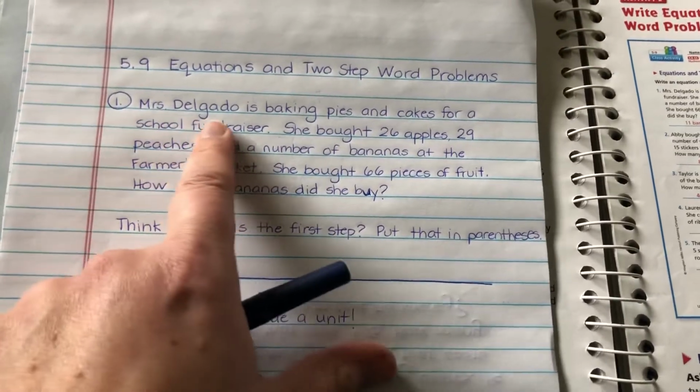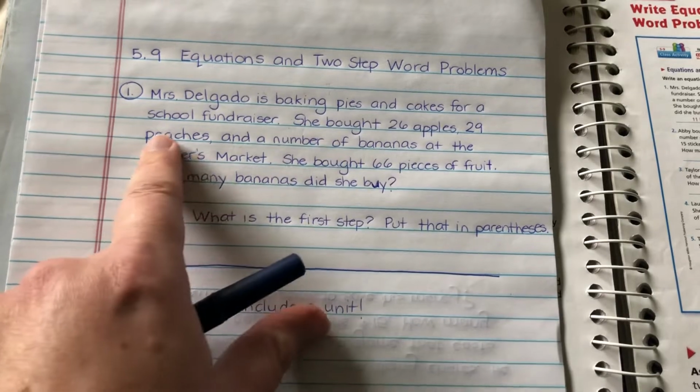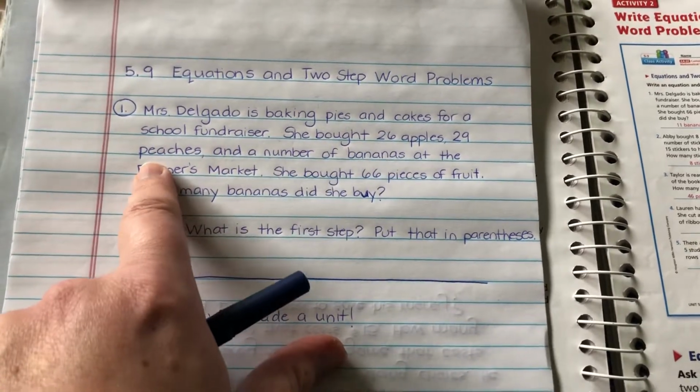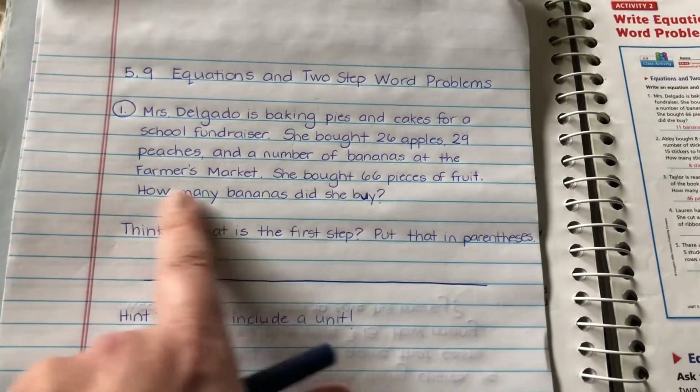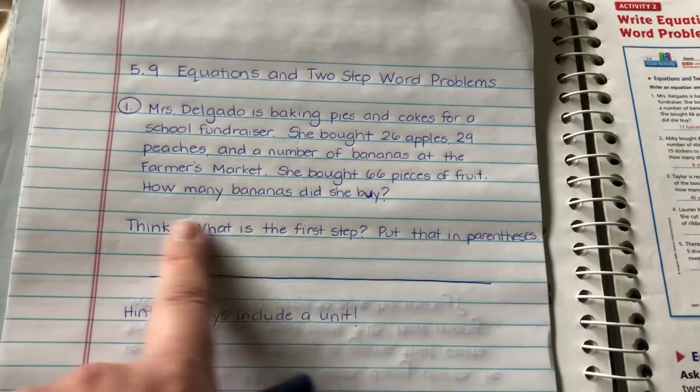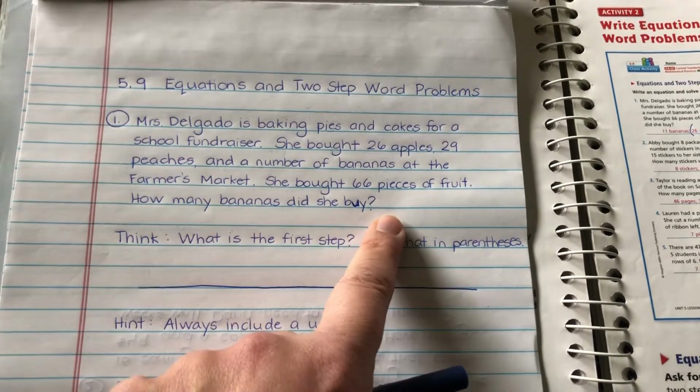And it says, Mrs. Delgado is baking pies and cakes for a school fundraiser. She bought 26 apples, 29 peaches, and a number of bananas at the farmer's market. She bought 66 pieces of fruit. How many bananas did she buy?